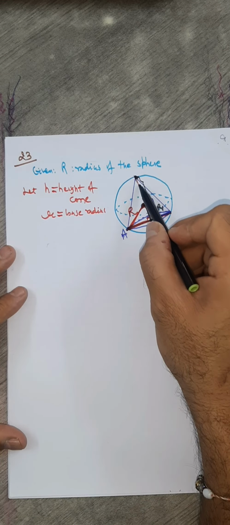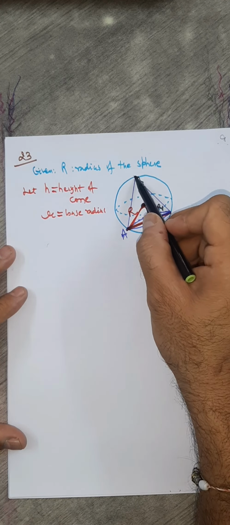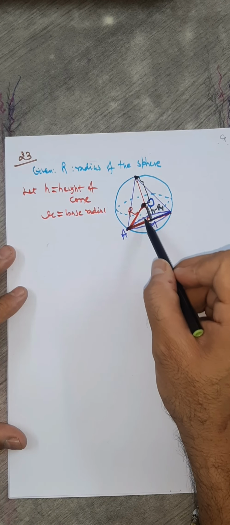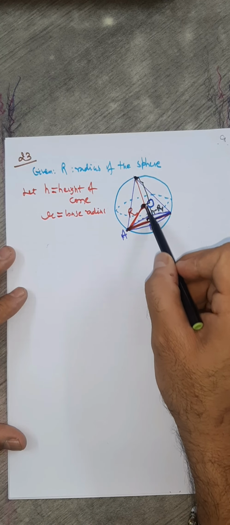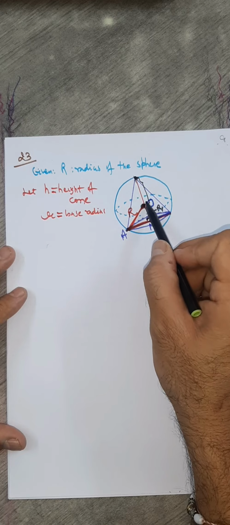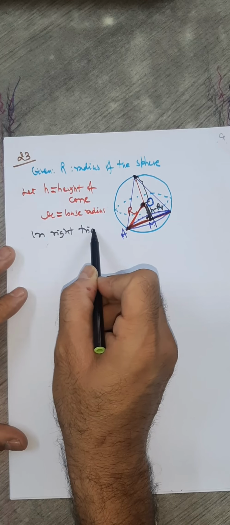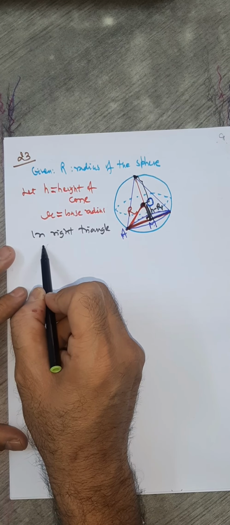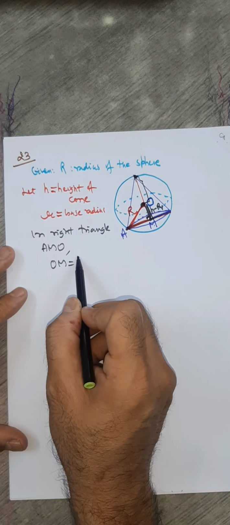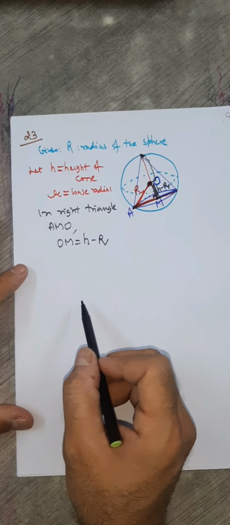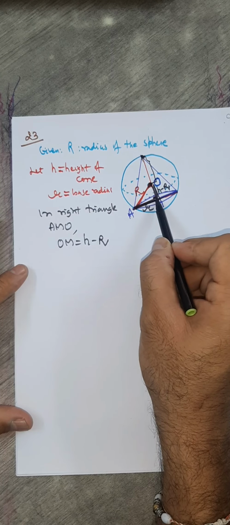One point and the center of the sphere, this is big R, the radius of the sphere. Because I want to form the right angle triangle, I look at this much, that is total H minus radius. So in right triangle AMO, you have OM equals H minus R. The other things are obvious here. This is small r, the radius of the cone, the base radius.